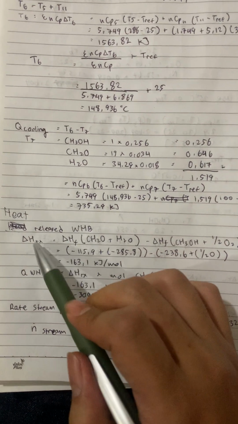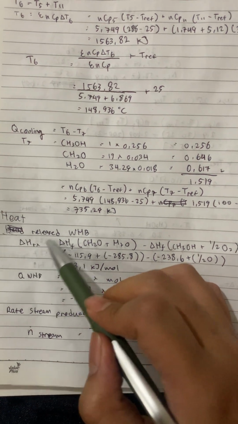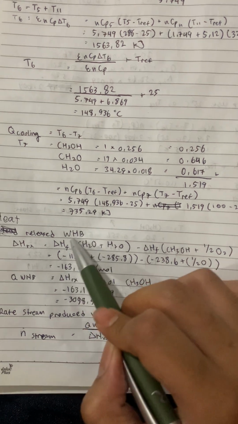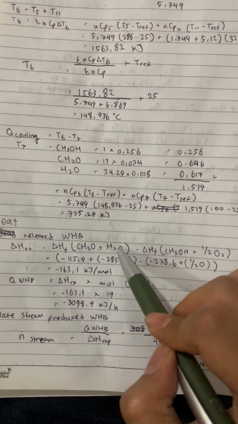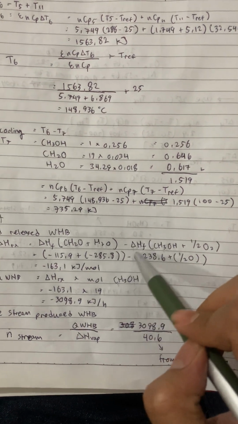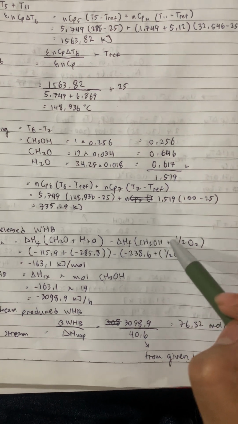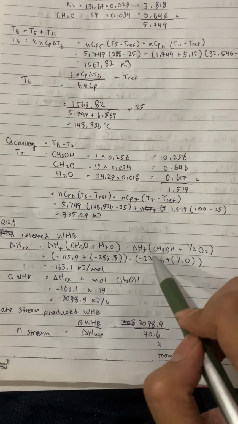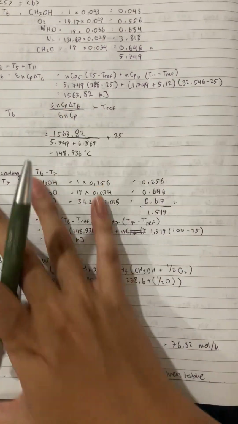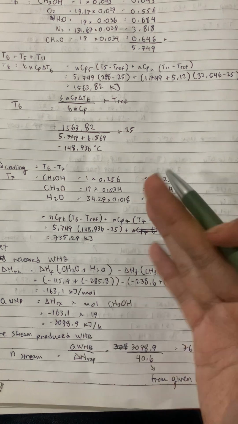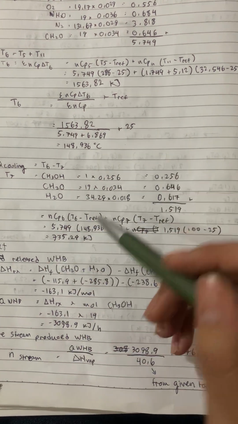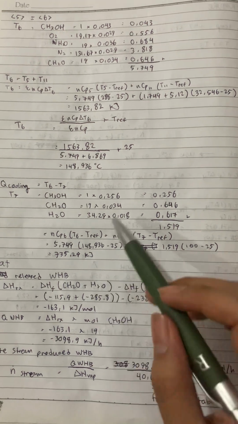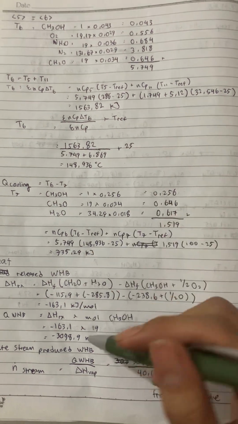It is by delta H Rx equals delta HF of CH2O plus H2O minus delta HF of CH3OH plus half O2. And then since we already calculated from the previous calculations, we just plug in all the numbers from the given table.